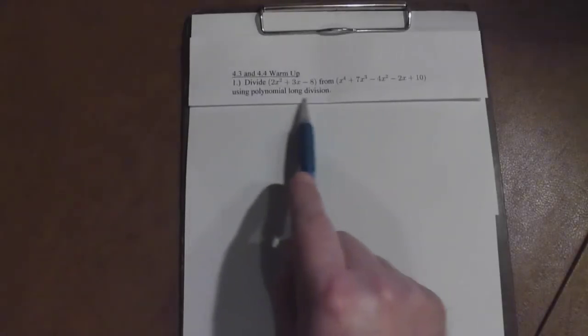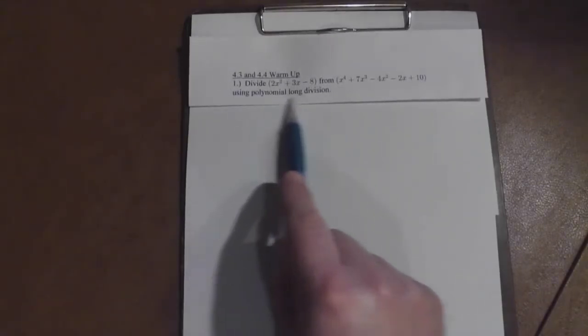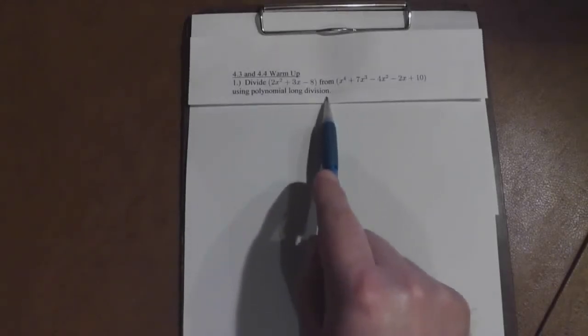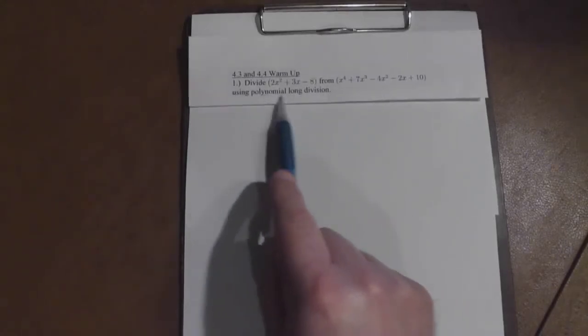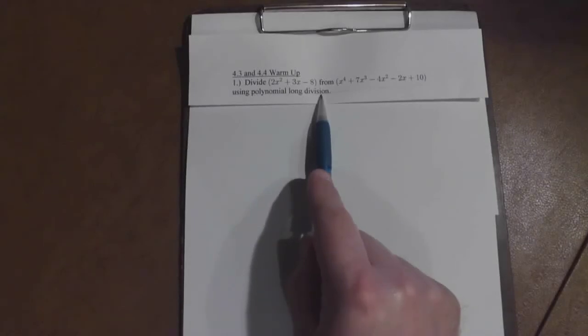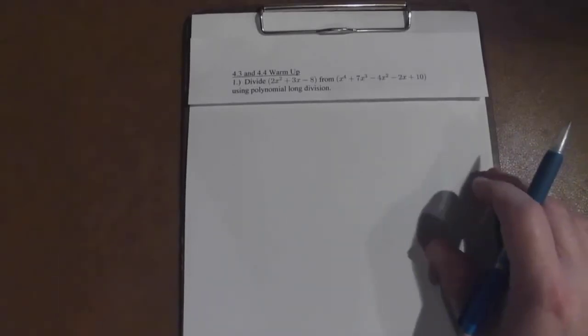It spends some time having you recall, and this is a bit of recall information, a topic that was presented back in 116. You're going to recall here what we call polynomial long division, and I'm going to also introduce you to the case for synthetic division. Now, if we look here, here is a polynomial long division problem.